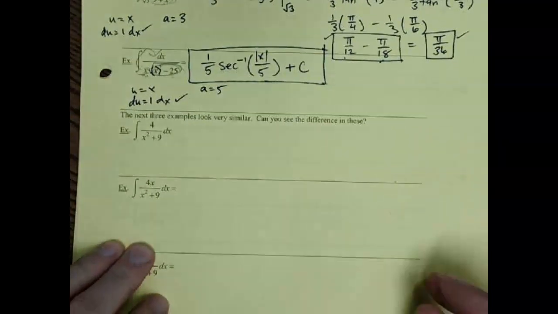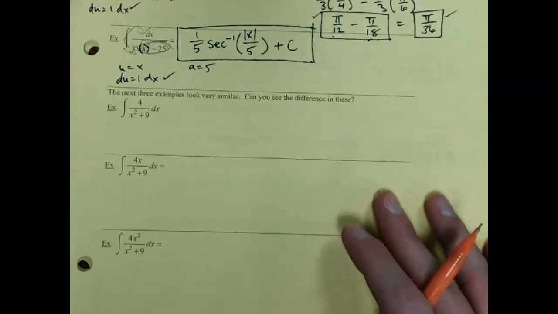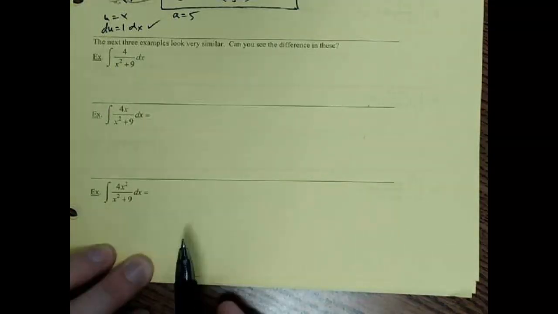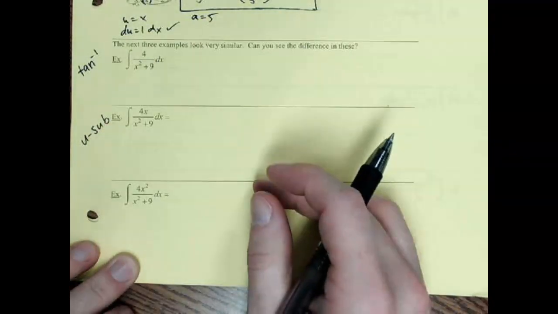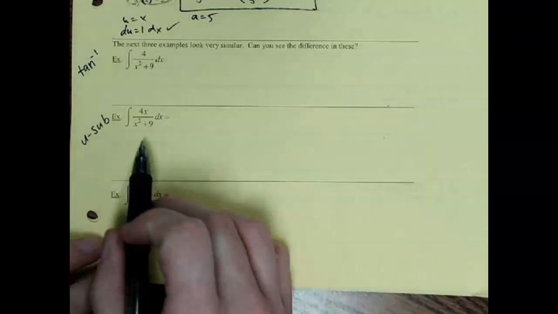But sometimes u sub will work for a couple of these. Just because we're learning inverse trig doesn't mean you use inverse trig on every single question. Sometimes regular old u sub is going to work. So let's look. Here, if I tried to set u as x squared plus 9, the derivative would be 2x. Nope. Here, if I set it as x squared plus 9, oh, there's the x. You don't have the 2, but that's okay. Here, it's quadratic on both layers. So this is the one that's going to end up being just u sub. Since it's quadratic on the bottom and linear on top, u sub's going to work. This one is going to end up being an inverse tan right off the bat. Since it's quadratic on the bottom and you're missing the x, those are the ones that end up integrating into an inverse tan. Let's do the u sub first.